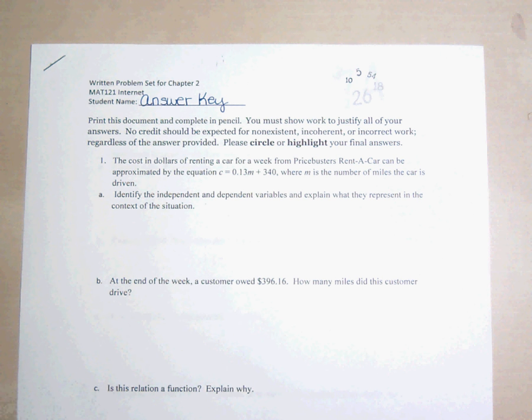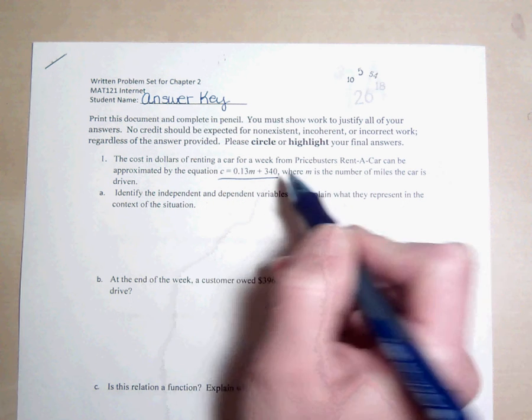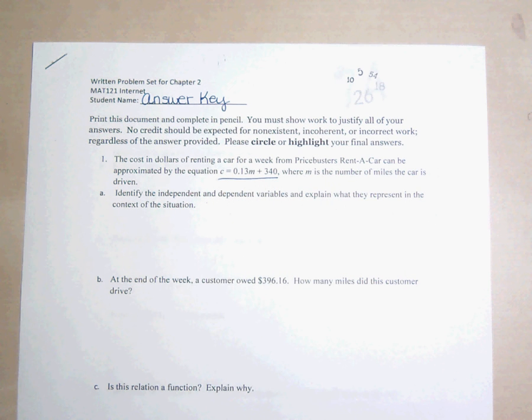Alright, so let's look at the first problem. The cost in dollars of renting a car for a week from Pricebuster's Rent-A-Car can be approximated by the equation C equals 0.13m plus 340, where m is the number of miles the car is driven. So the first thing we need to do is identify the independent and dependent variables and explain what they represent.